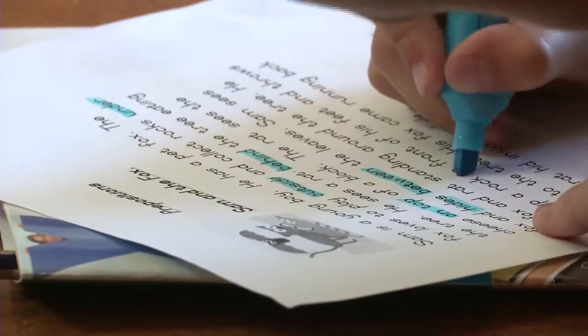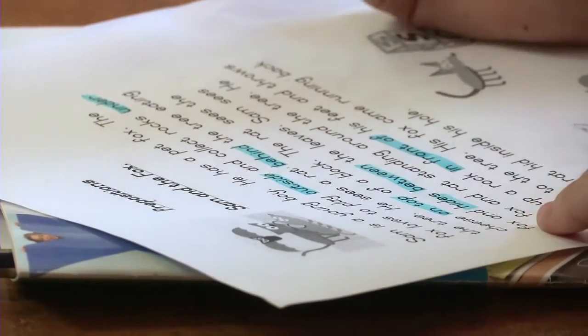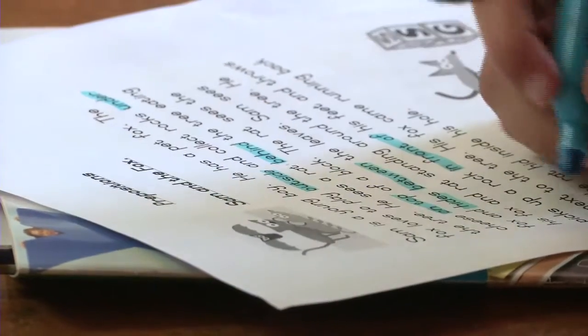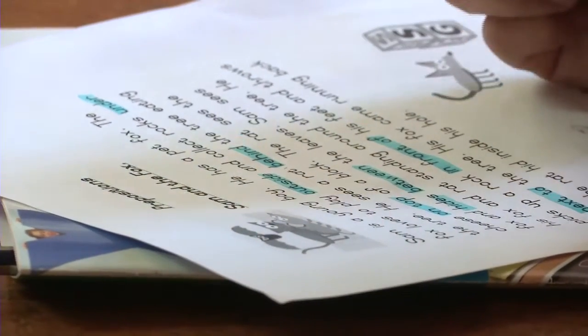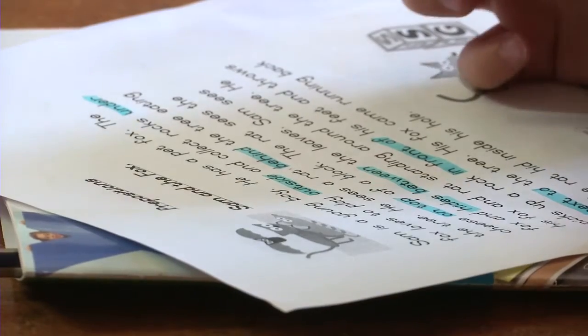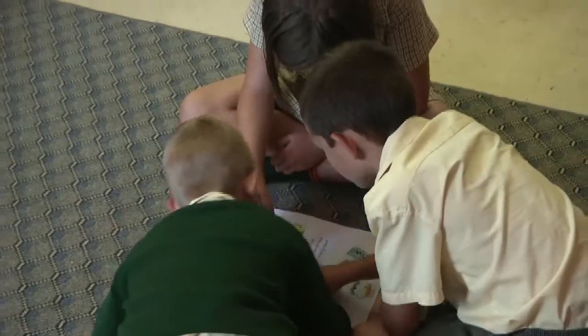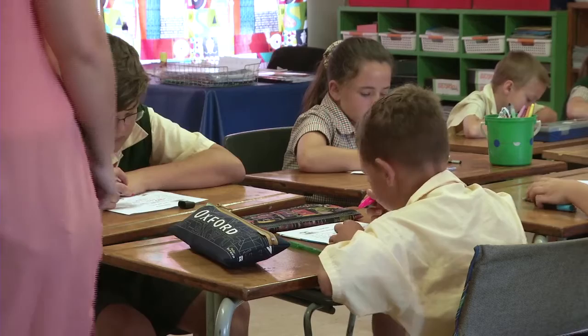Remember to highlight the whole preposition, like on top of. All right, I'm just waiting for the rest to finish up.